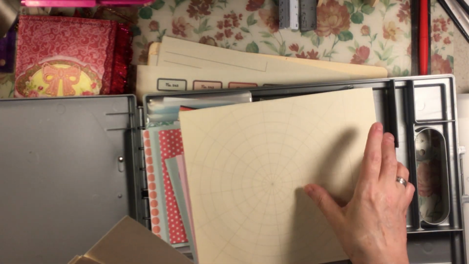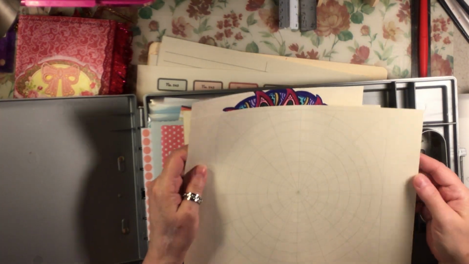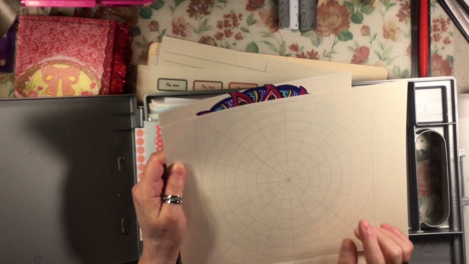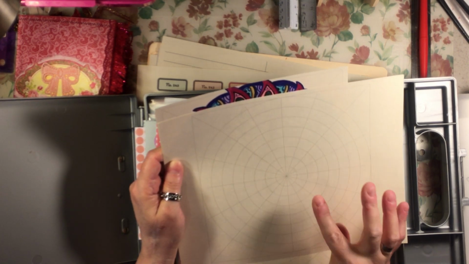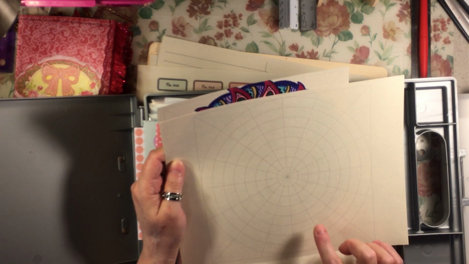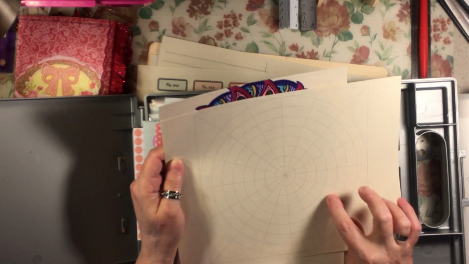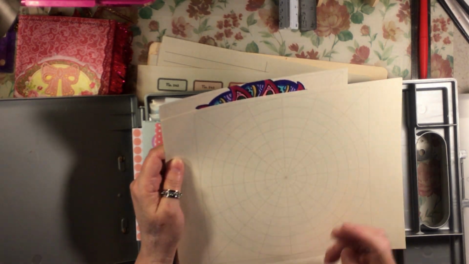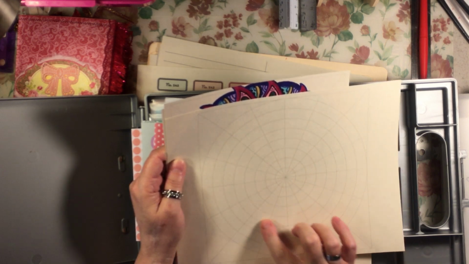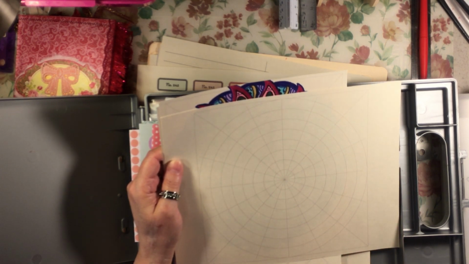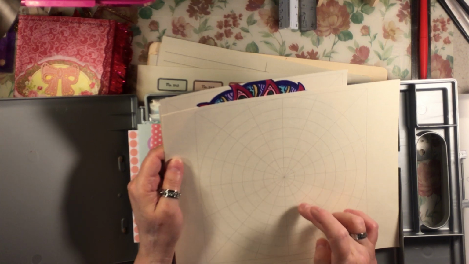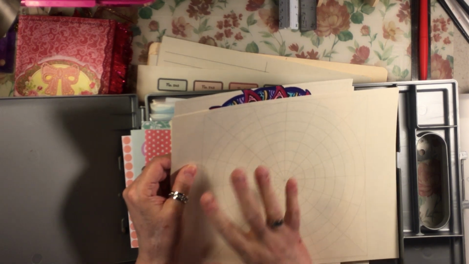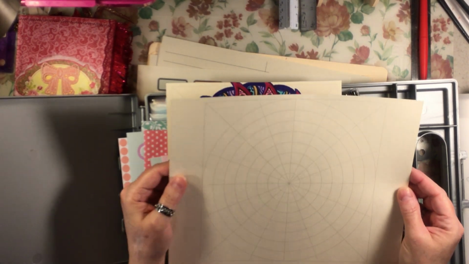So I designed one on the computer, and this is what it will print out to be. It's an 8x8 square and an 8-inch diameter circle. And it's got 1, 2 through 8-inch circles. And then it's divided in wedges, in 16 wedges. Each quarter is divided into 4 wedges. So you've got 16 wedges and 1 to 8 inch circles. Okay? And this again is centered on the page.